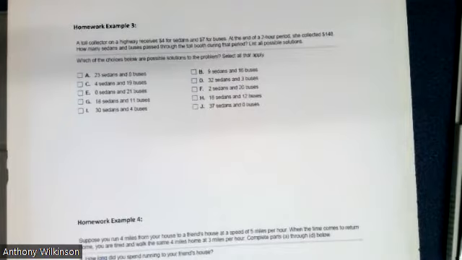How many sedans and buses pass through the toll booth during that period? And you're going to list all possible solutions. So this is one of those cases where there may be more than one answer, which was hint number 1.